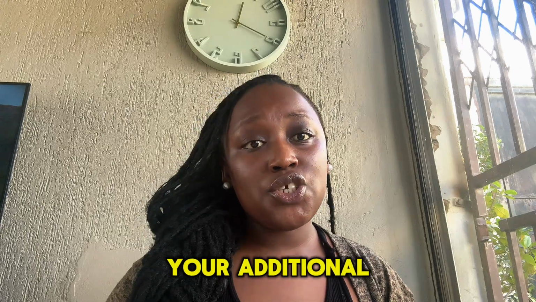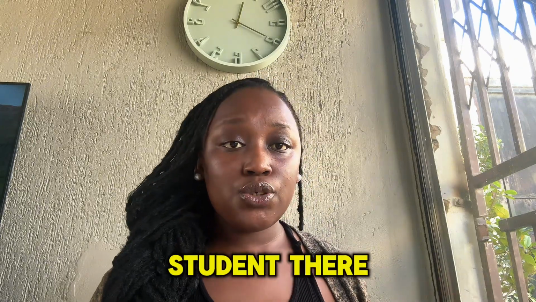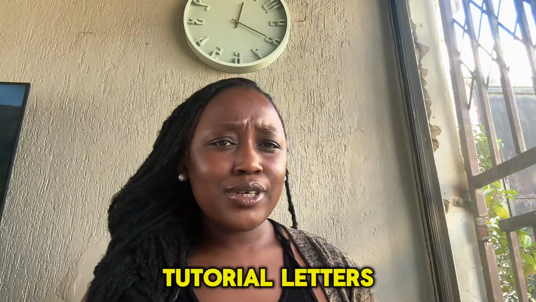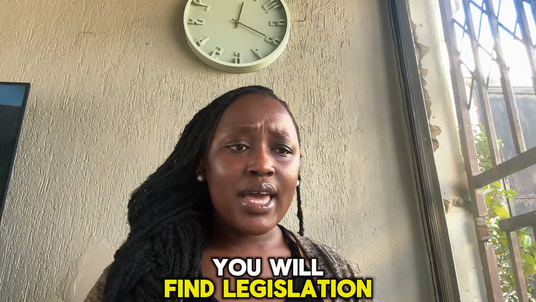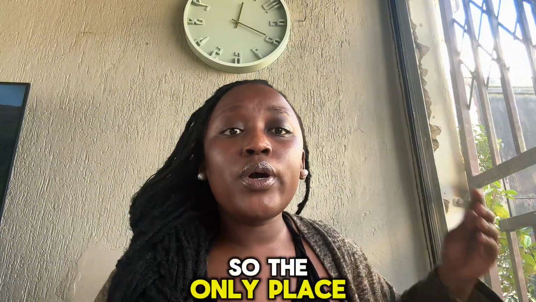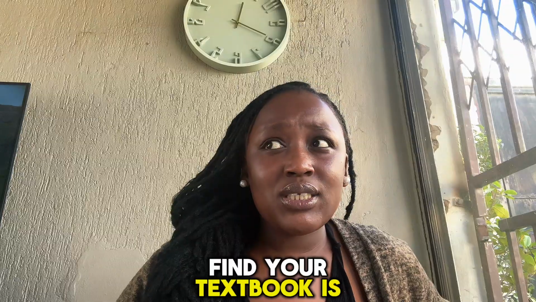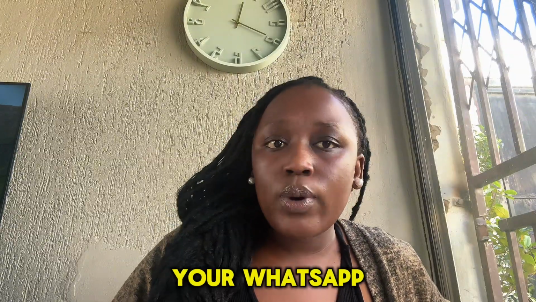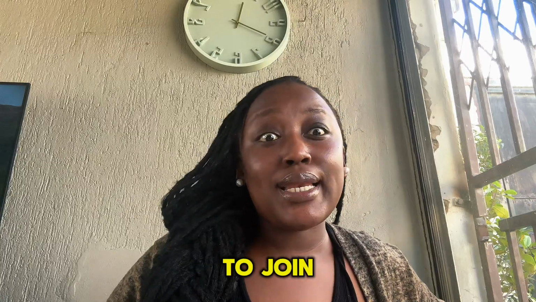It's important to check your additional resources. If you're an LLB student, there you'll find your cases, your tutorial letters, and translation, but it's kind of rare for you to find your textbook. So the only place you can find your textbook is under your groups, like your Telegram and your WhatsApp groups, which you have to join ASAP.